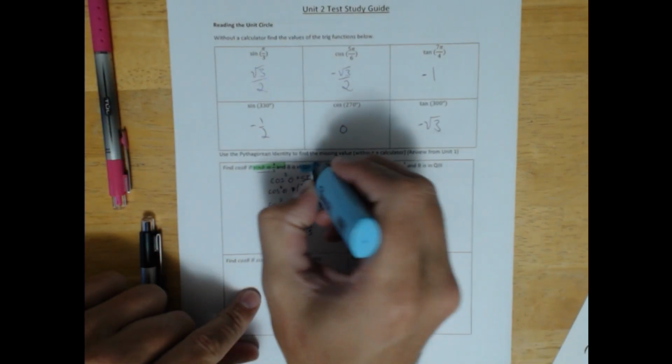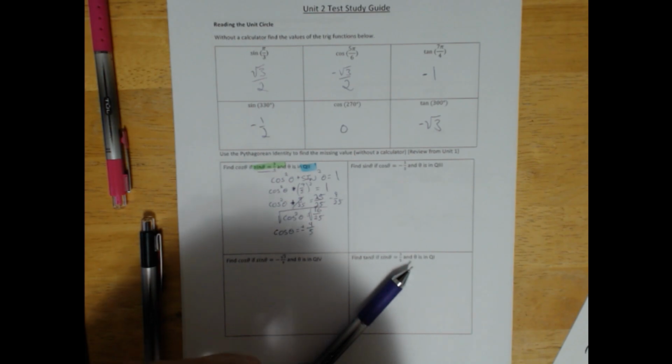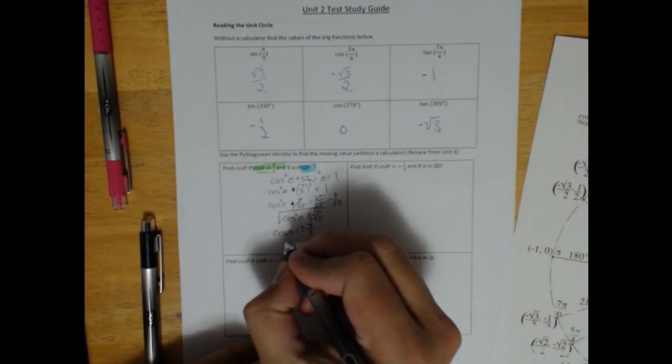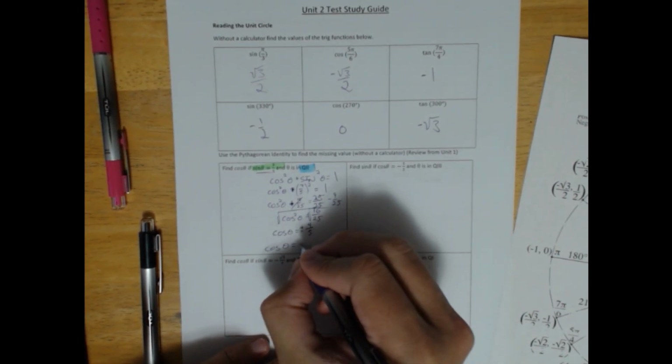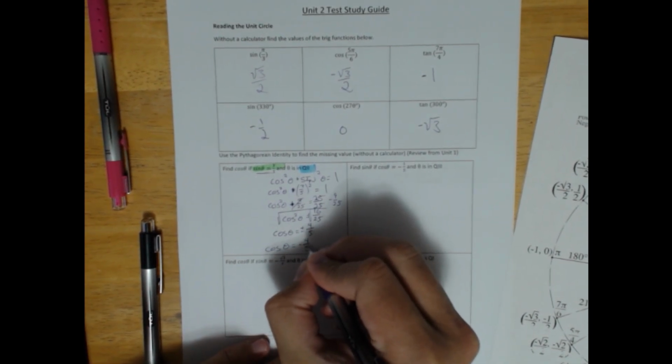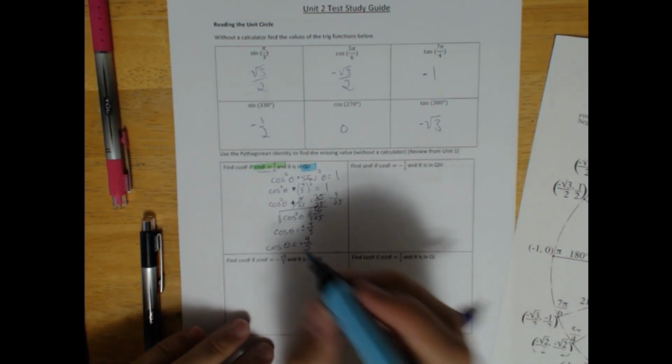Because we are in quadrant 2, cosine is negative. So cosine of theta is equal to negative 4 over 5. And we're done.